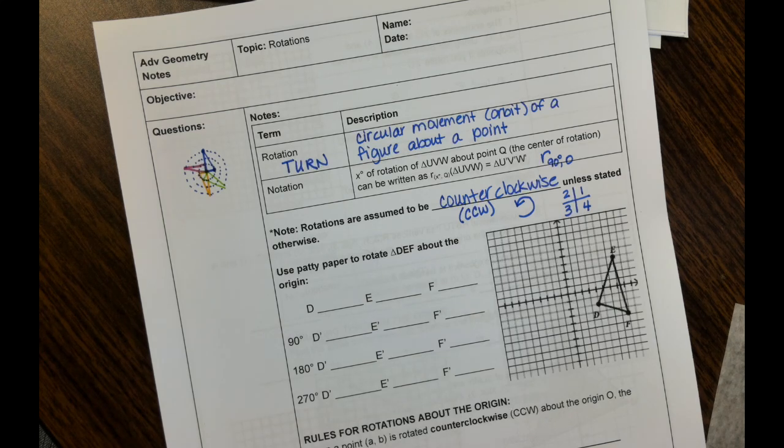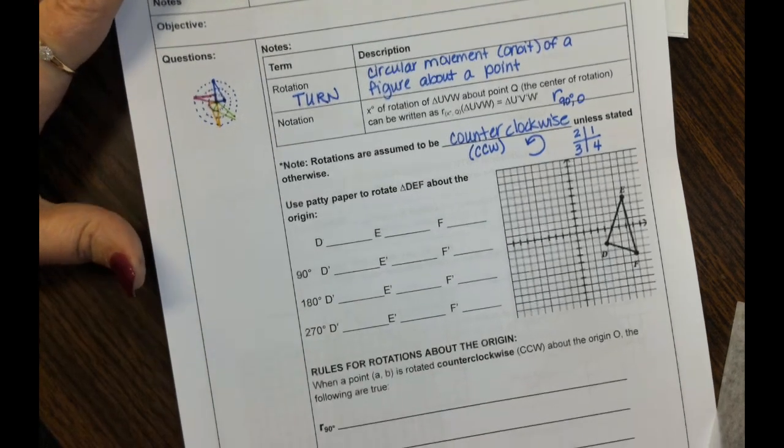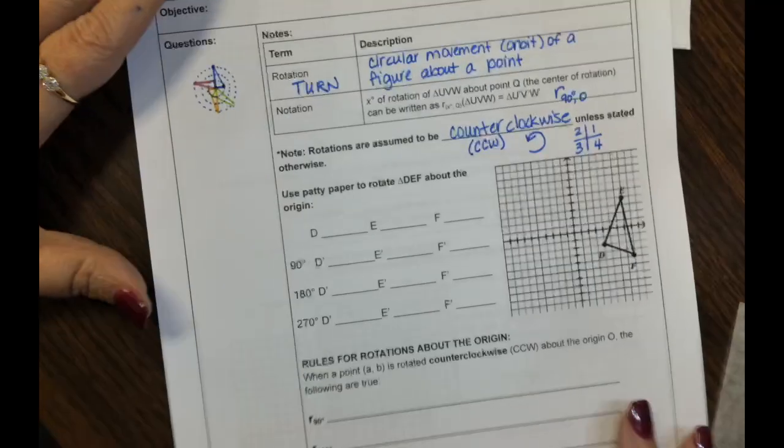Okay, so it says to use patty paper. So first we're going to talk about how it happens, one way to do this that you can do with paper. And then we're going to look at some rules, and I'll show you a little shortcut for how to notice the patterns of what's going on.